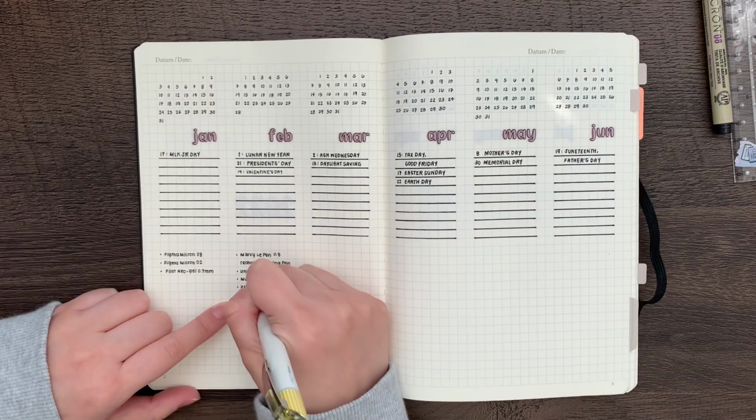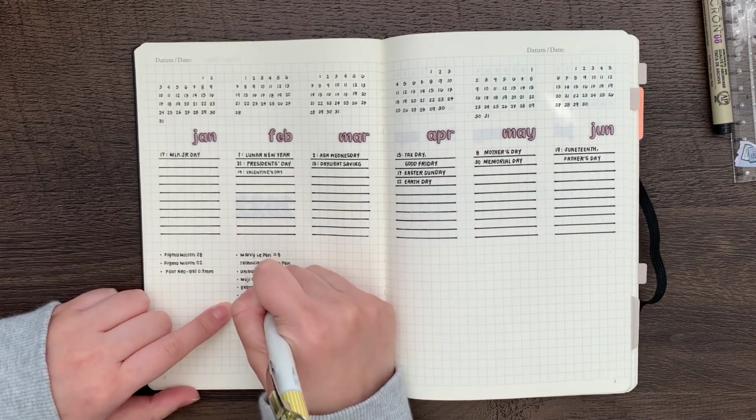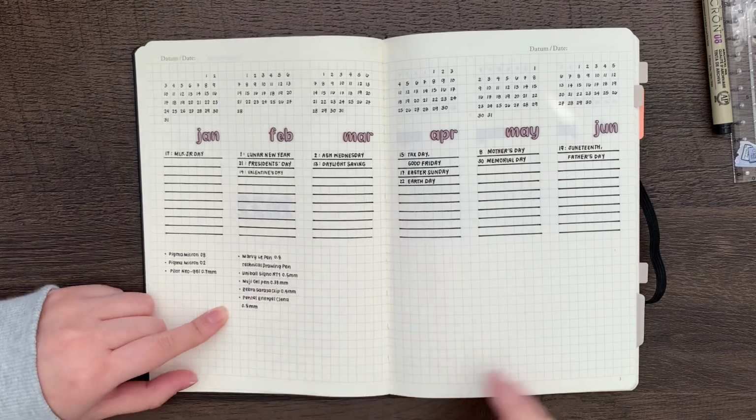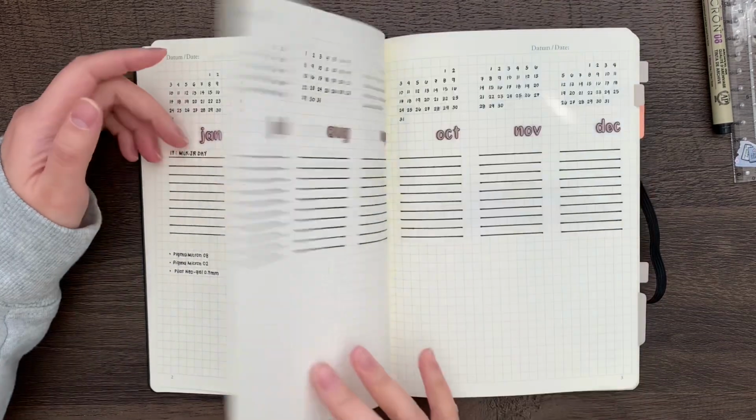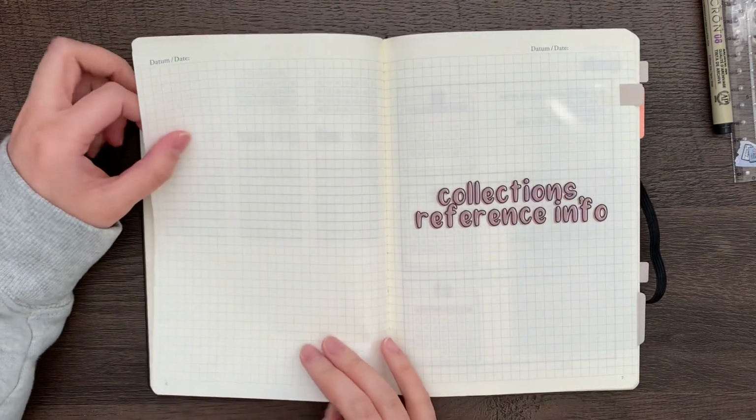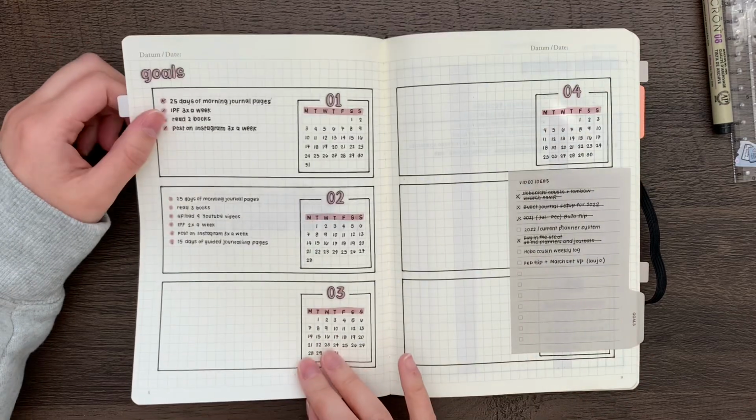If you watched my 2022 setup video, I mentioned that I wasn't really using my feature planning pages, so I decided to fill the bottom section of each month with the different pens that I used in this notebook.